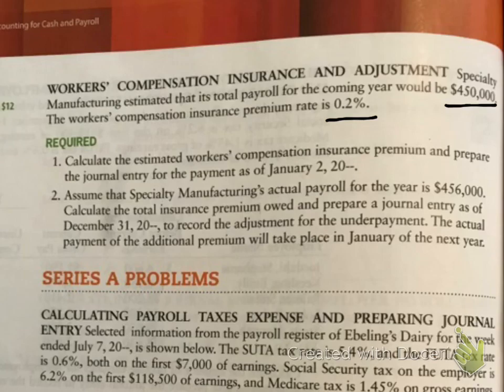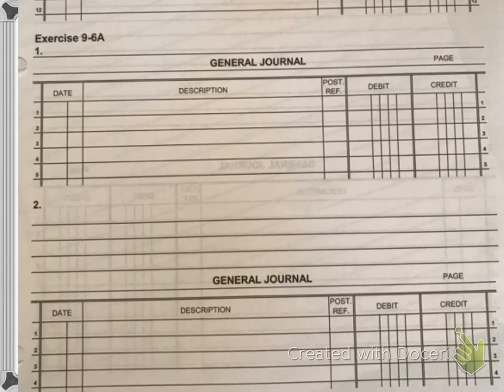January 2nd. So if you recall from the chapter, businesses pay their workers' compensation insurance premium based on what they think their payroll will be for the year. So our estimated payroll at $450,000 and the rate is 0.2%.